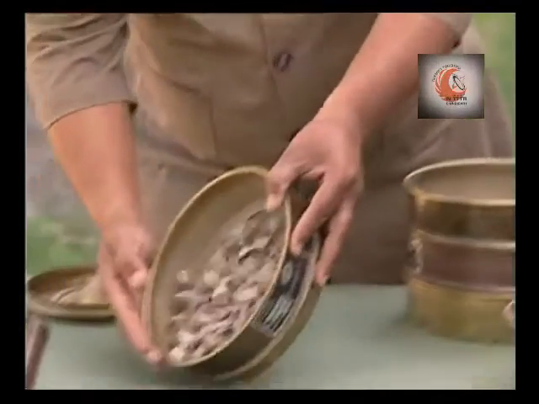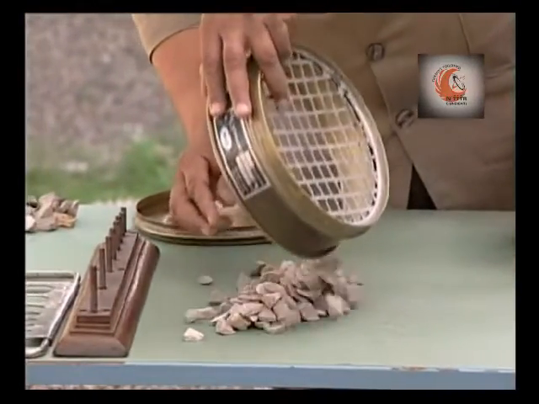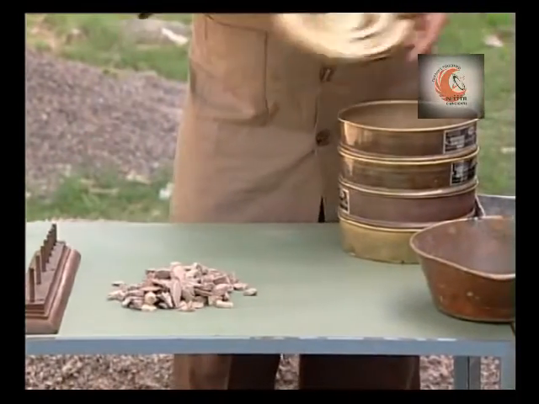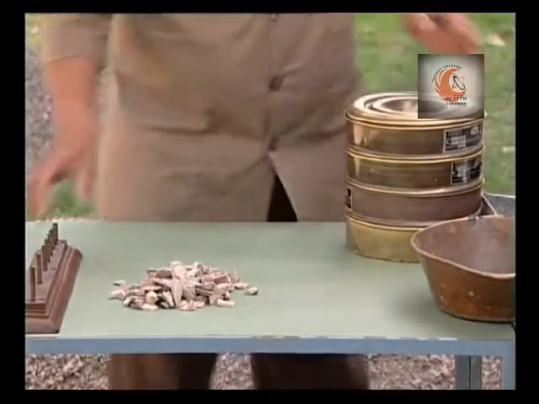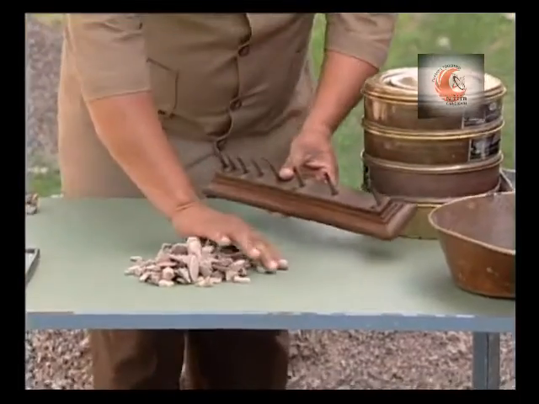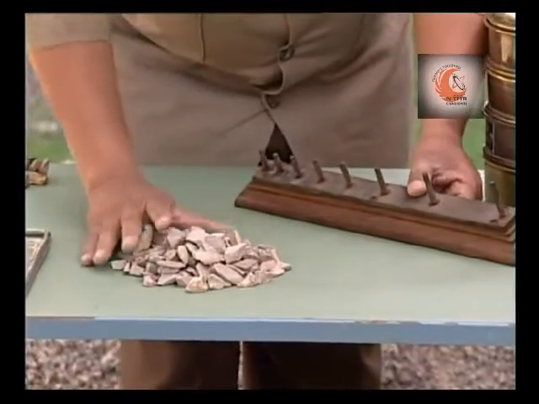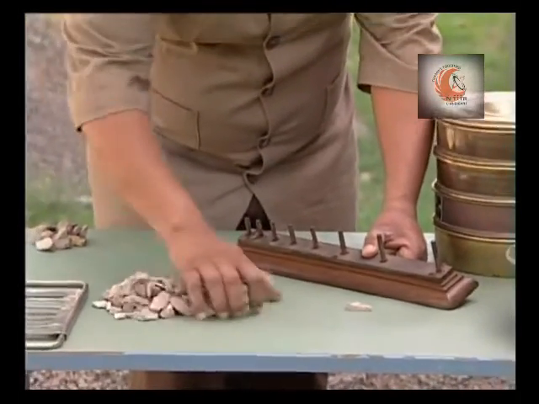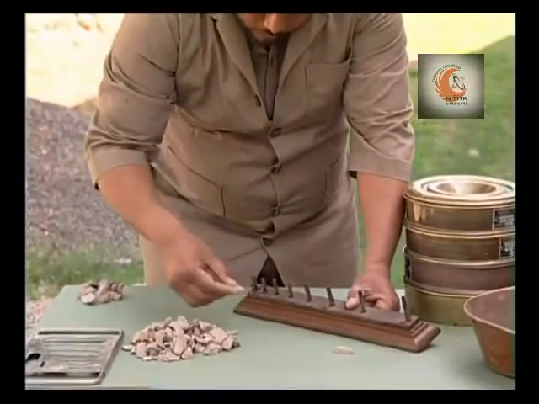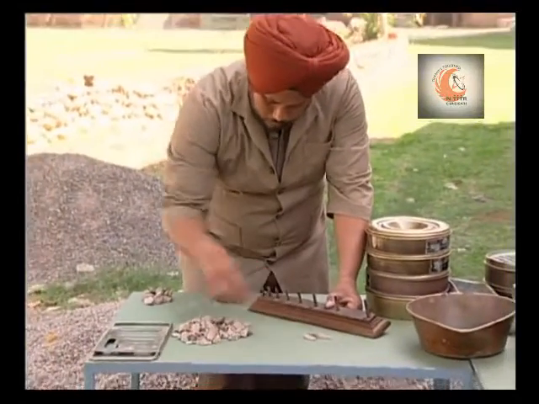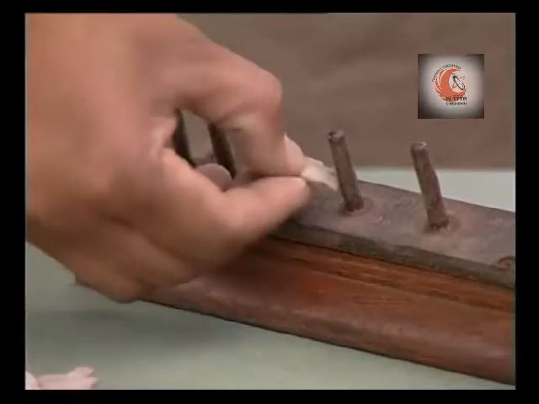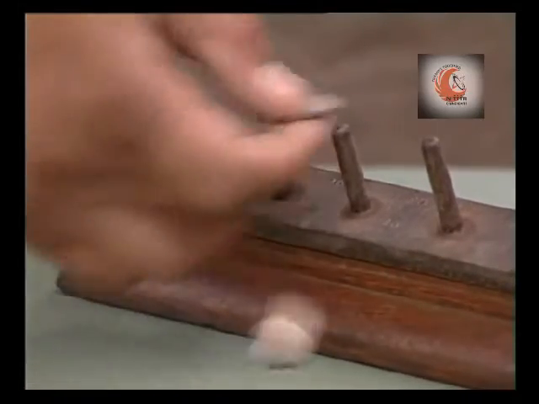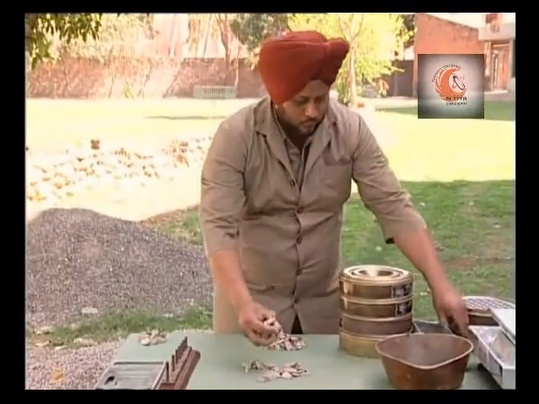The same procedure is followed for aggregate passing through 16 mm and retained on 12.5 mm sieve. Here also, the aggregate retained on the respective length slot are weighed and recorded in the observation sheet.